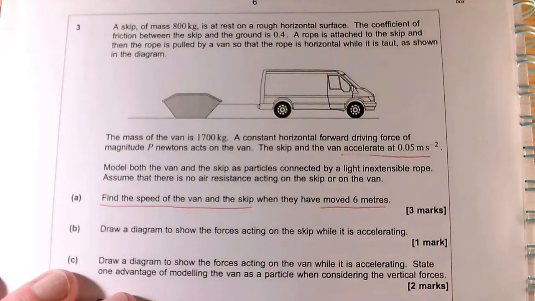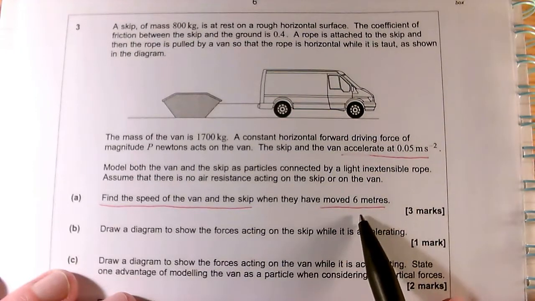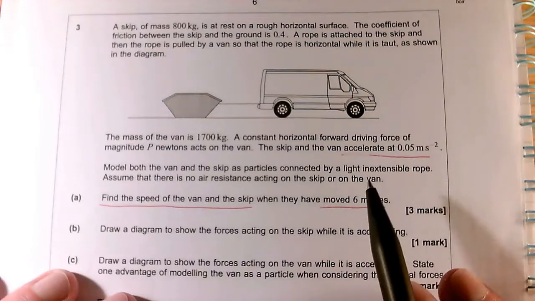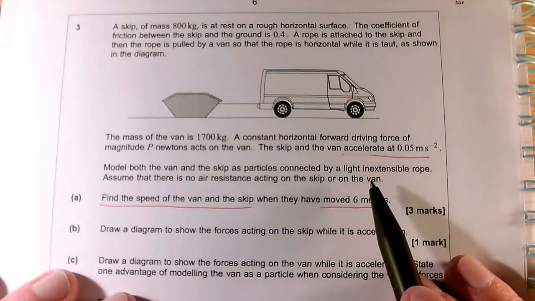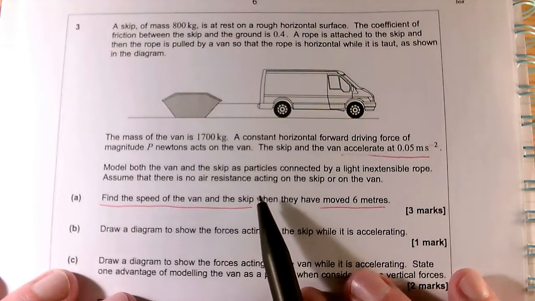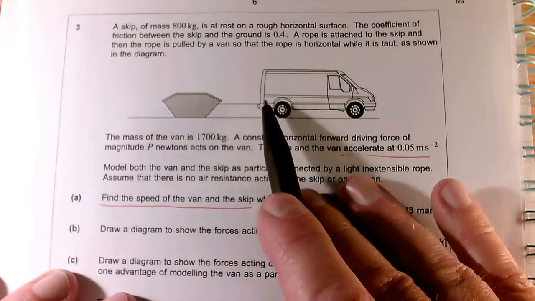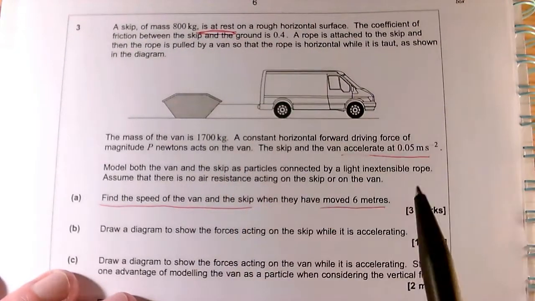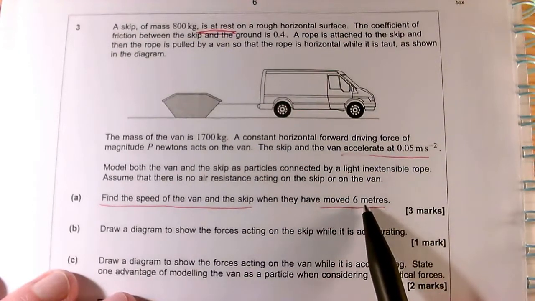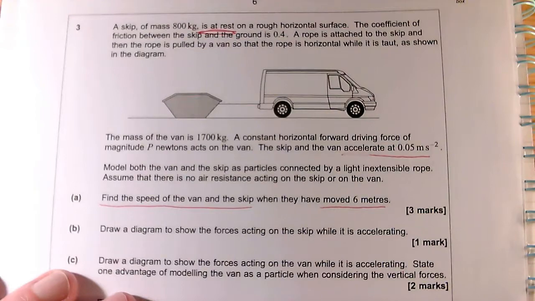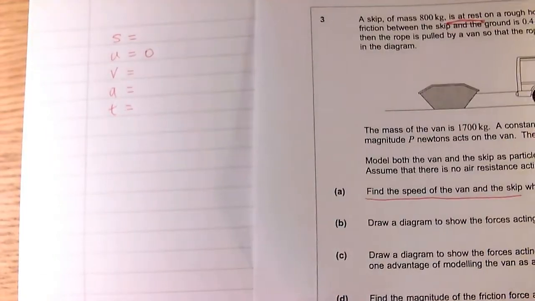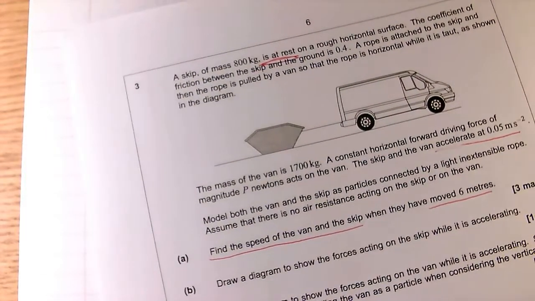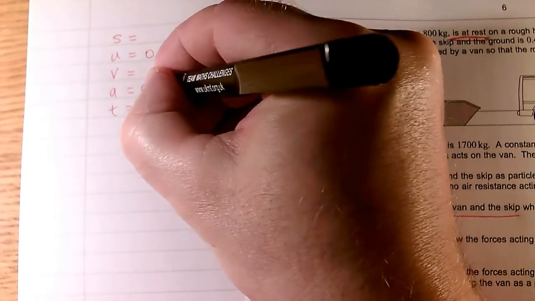So, I've got a distance, I've got an acceleration. Now I need one more thing to use SUVAT. Okay. Do they start from rest? Is at rest. Okay. So I've got an initial speed of 0. I've got an acceleration. I've got 6 meters. So I'm going to set up my SUVAT. So at rest is u equals 0. And acceleration 0.05. And distance they've got to travel is 6 meters.